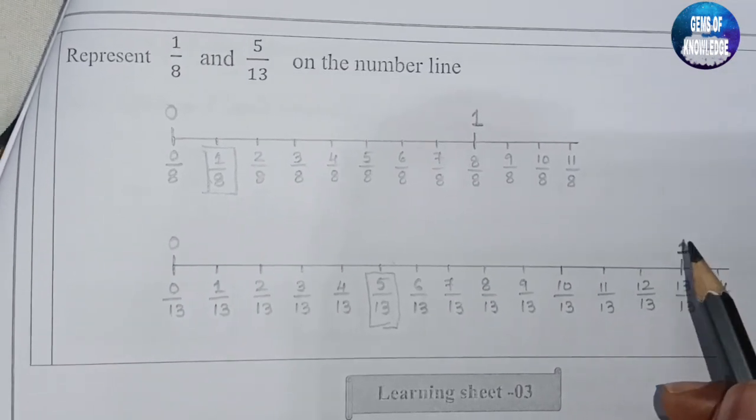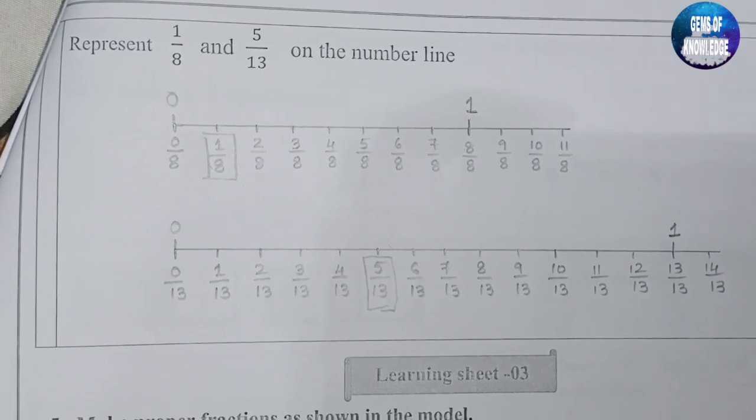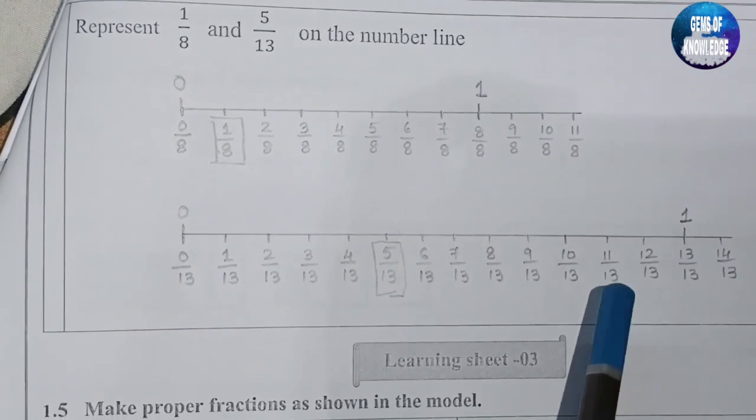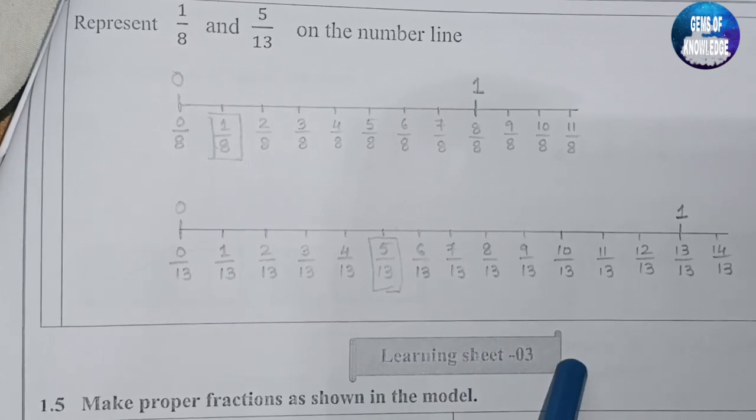Okay, so I hope you have understood learning sheet number 2. In my next video we are going to continue with learning sheet number 3.